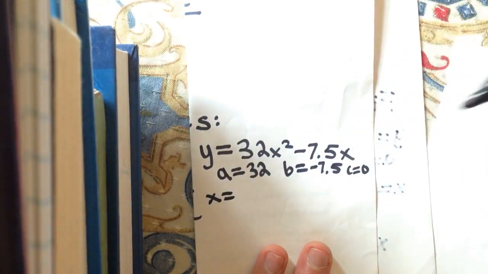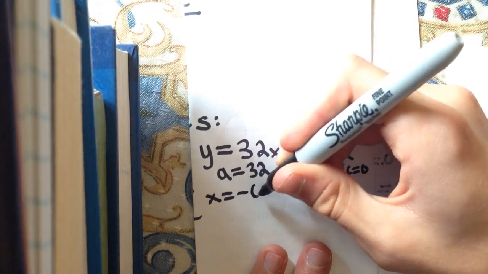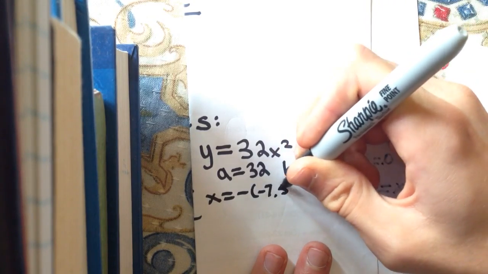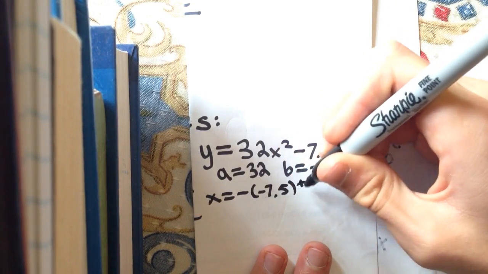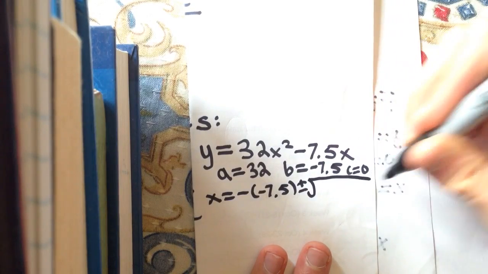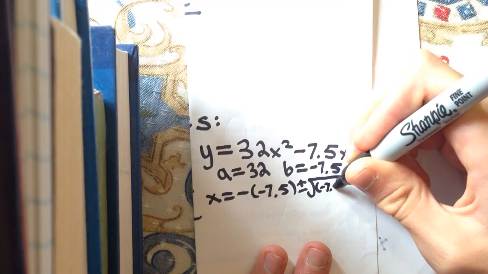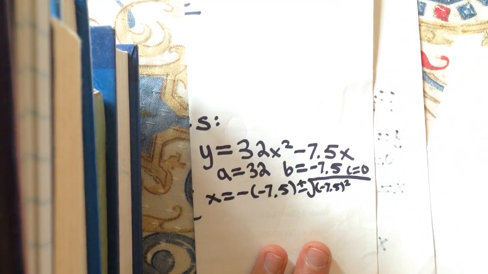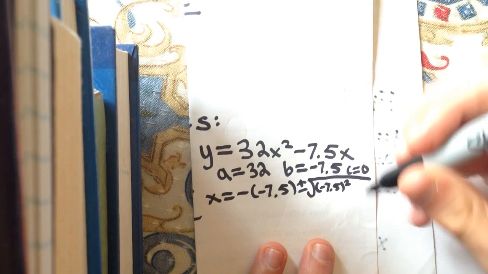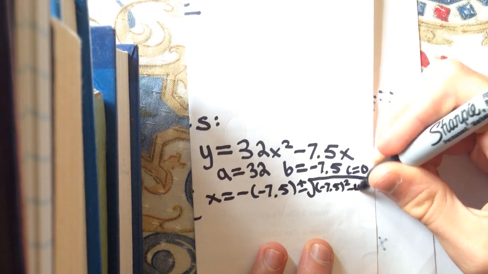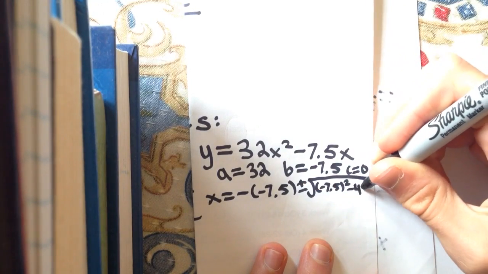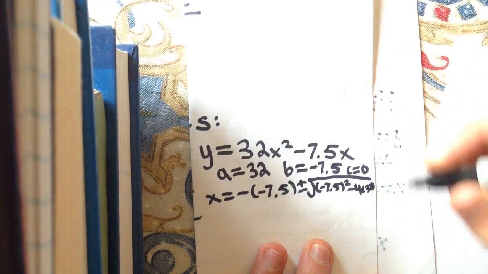So let's set up our quadratic formula. x is equal to negative of b, and b is negative 7.5, plus or minus the square root of b squared, so negative 7.5 squared, b squared minus 4 times a, which is 32, times c, which is 0.